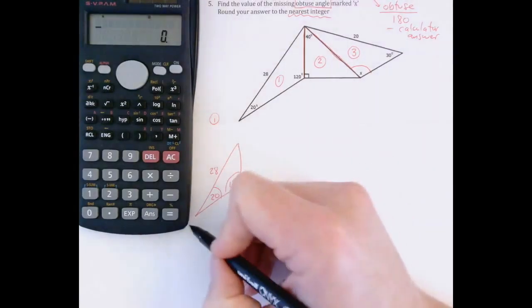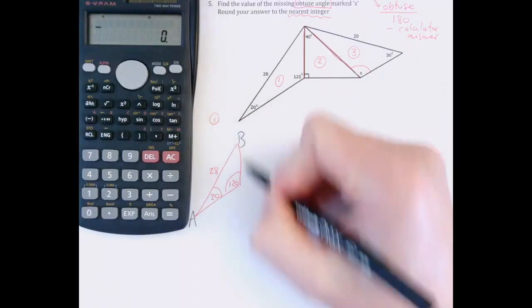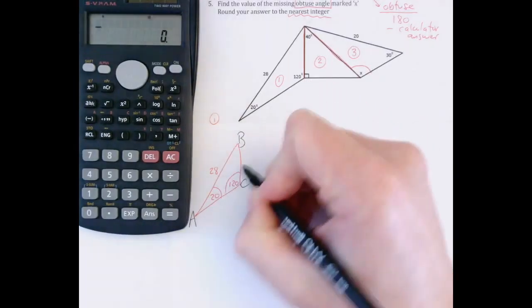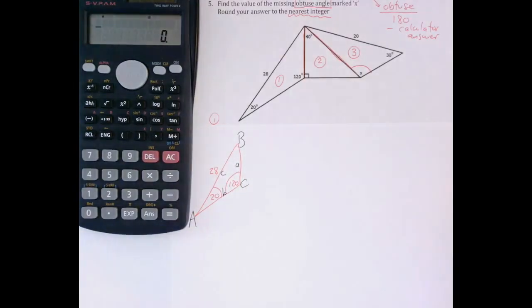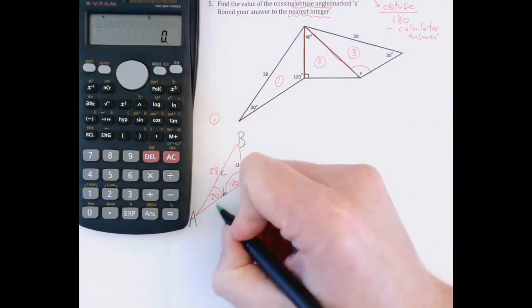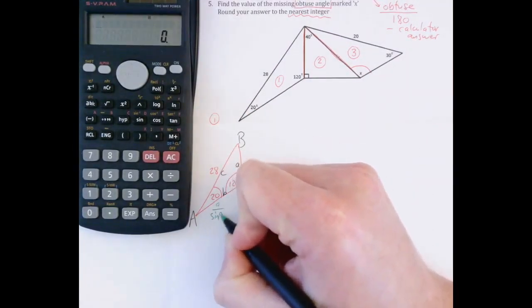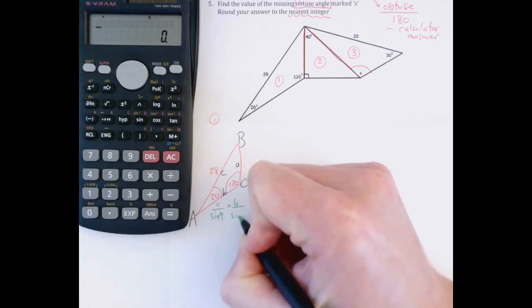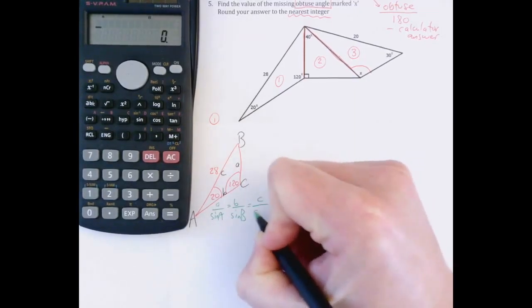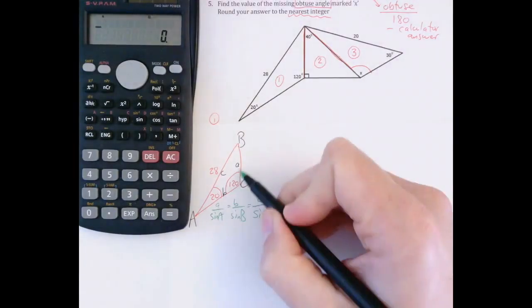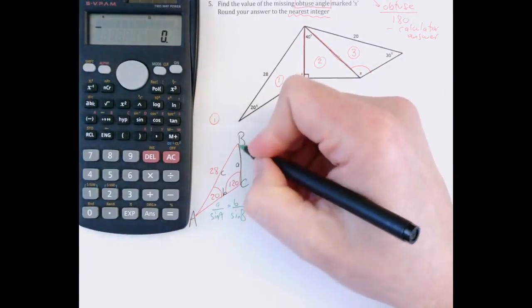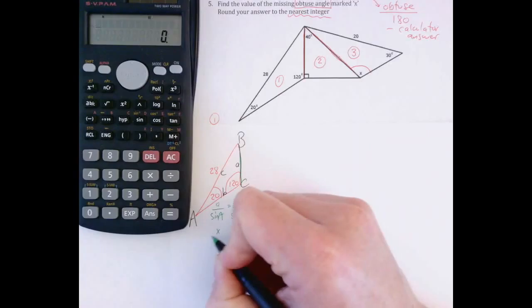I'm going to label it A, B, and C, and then the side lengths across get lowercase a, lowercase b, and lowercase c. So when I write out the sine law, I've got a over sin A equals b over sin B equals c over sin C. The side that I want is lowercase a. I'm going to replace that with x.